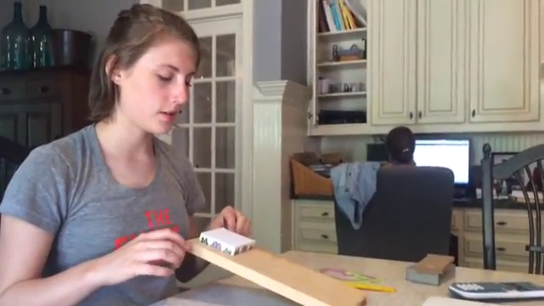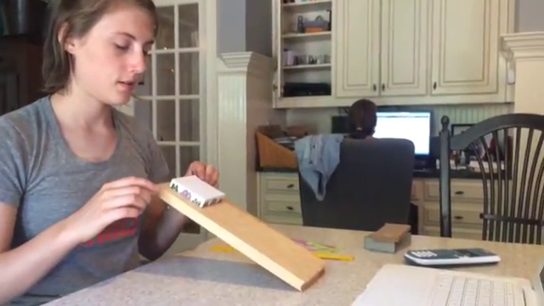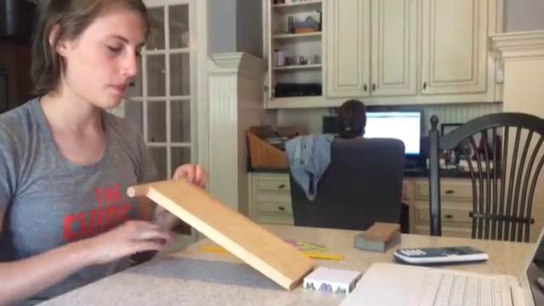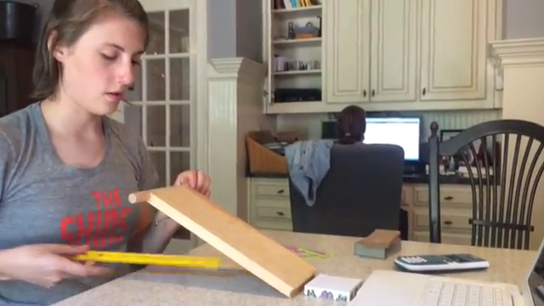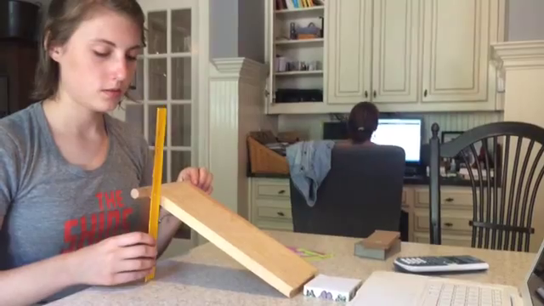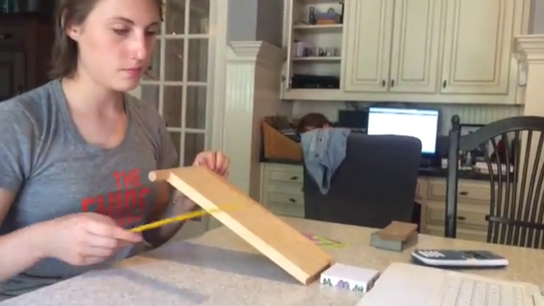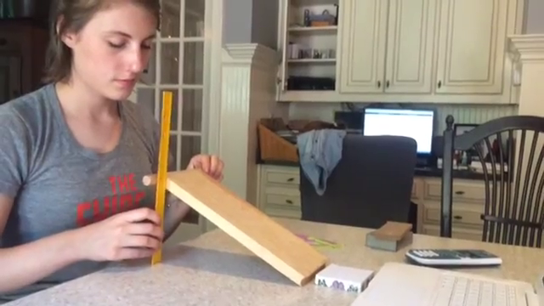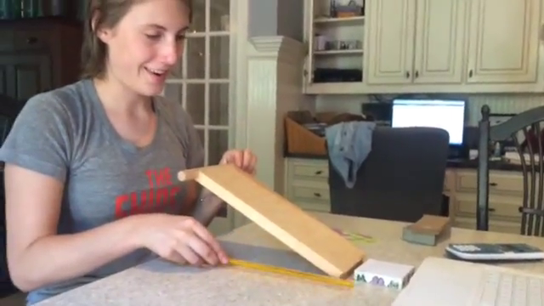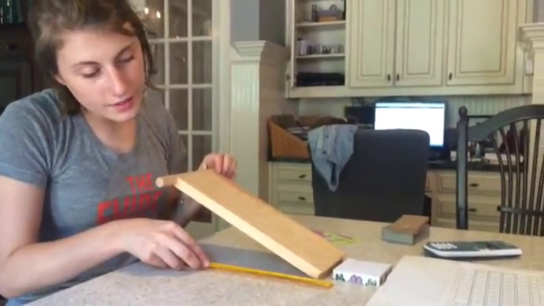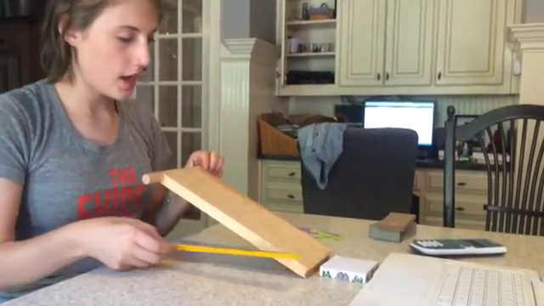So trial 3, I'm just going to see what it takes. Okay, I have to measure the vertical, which is about 14, and now the horizontal is about 28.